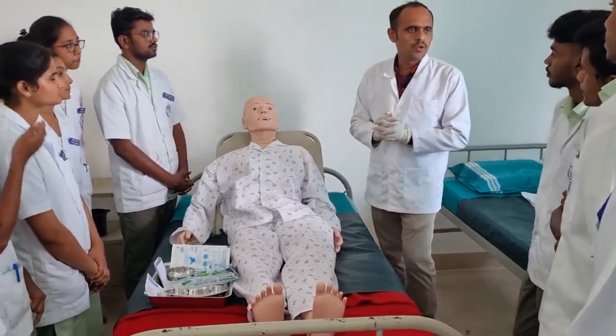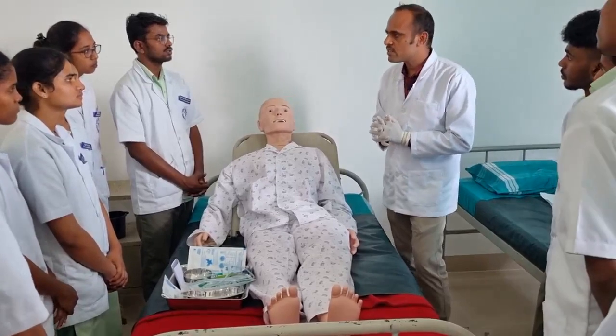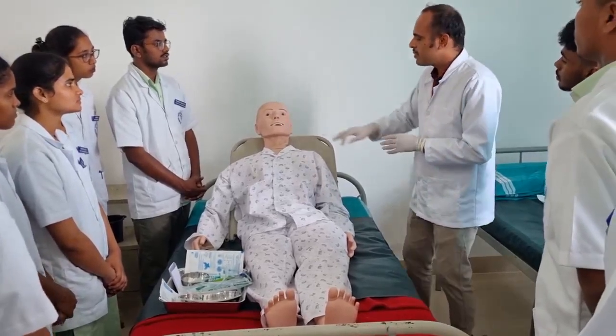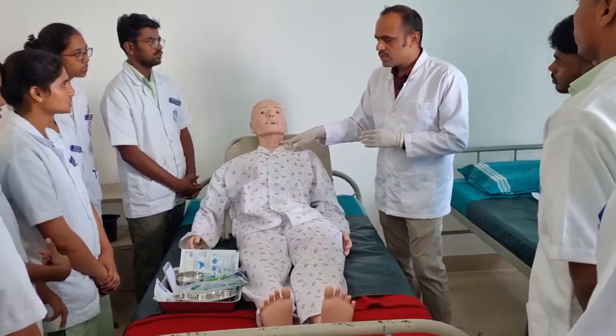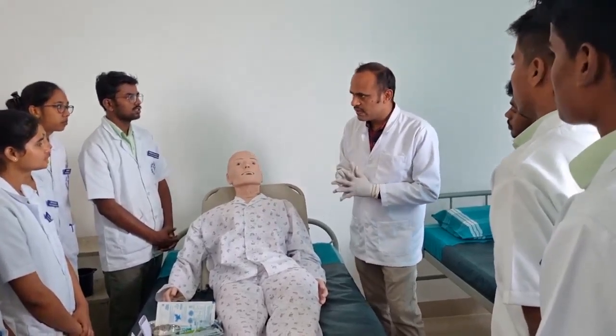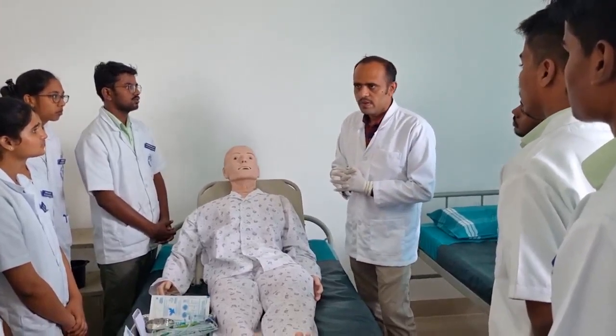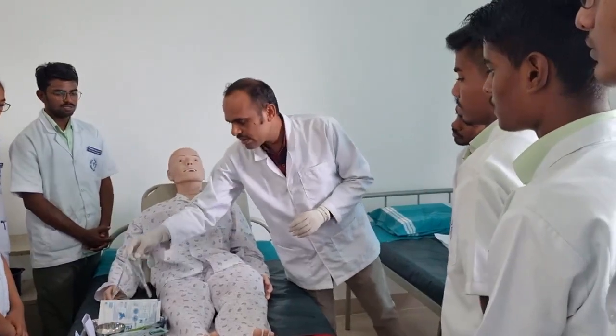So how will you define NG tube feeding? That is the procedure of insertion of a tube from the nostril via the esophagus to the stomach. Okay, so that is the definition of NG tube feeding. Regarding the NG tube, there are various sizes.